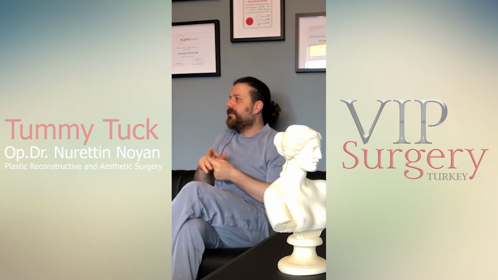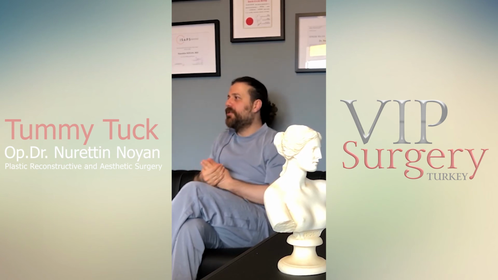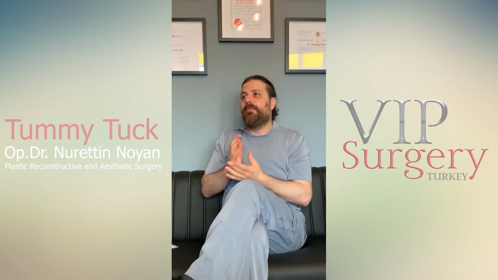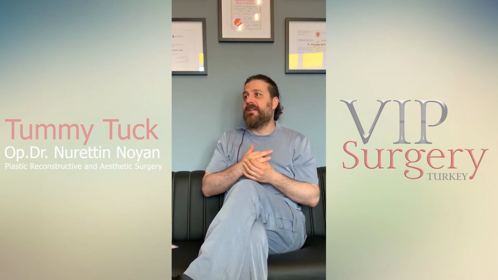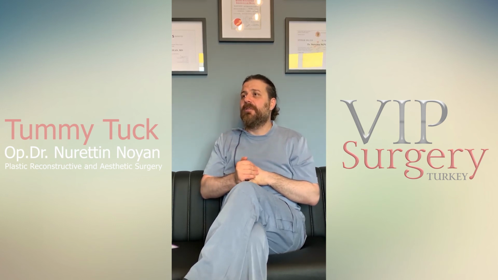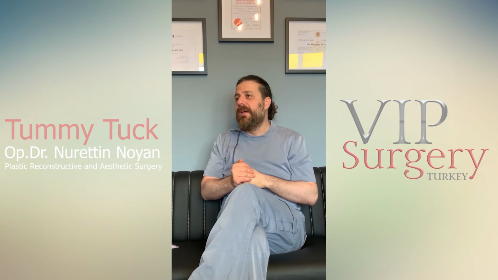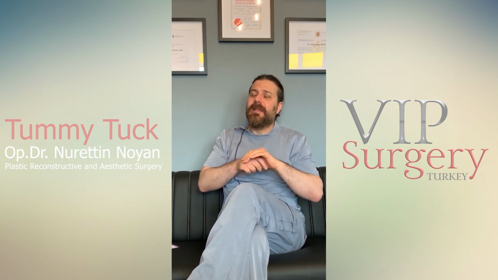You have to be ready for that operation, especially regarding your weight before the operation. You have to be healthy for the operation. You have to stop smoking at least 3 weeks before the operation, and I strictly advise you not to smoke for 3 weeks after the operation. And you have to be ready for the recovery time.